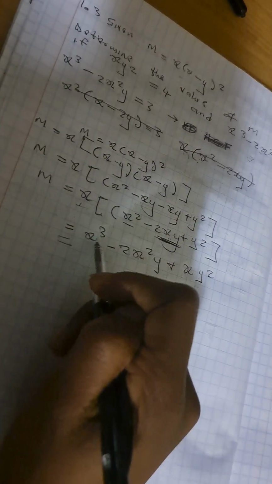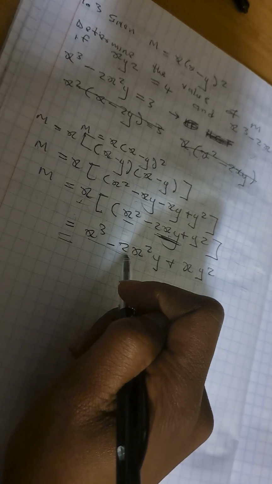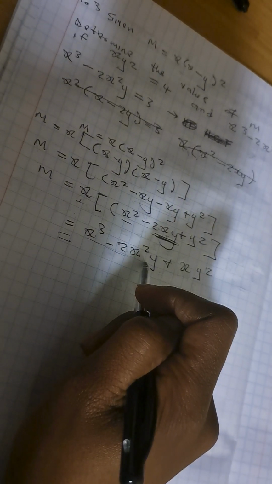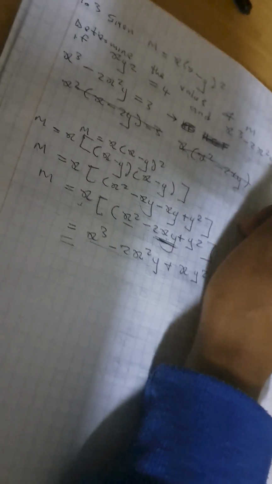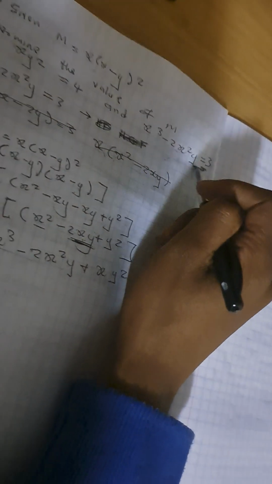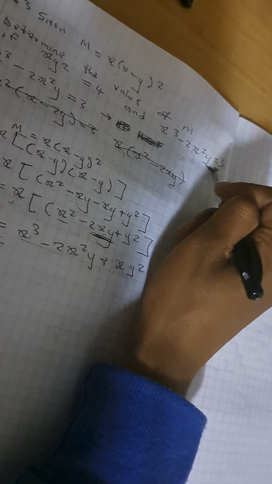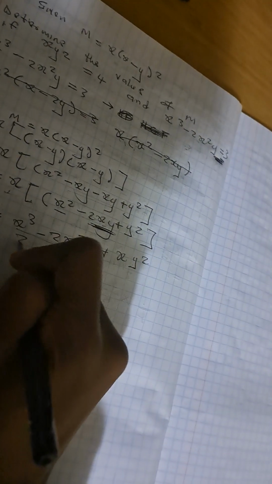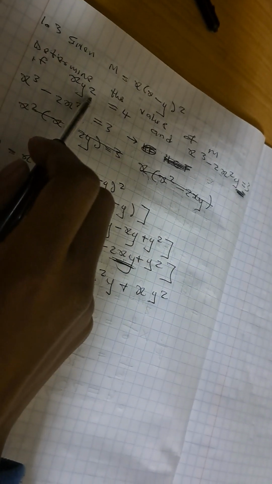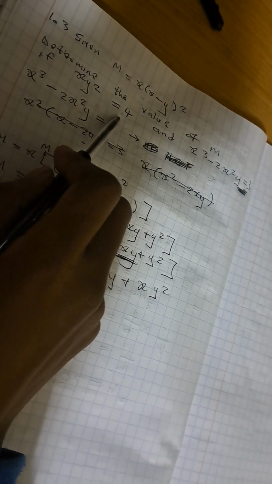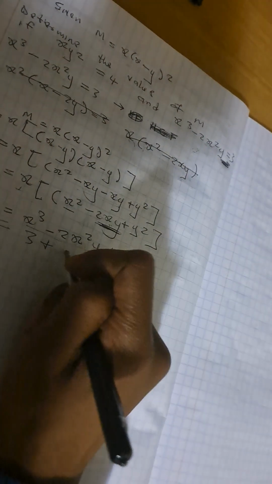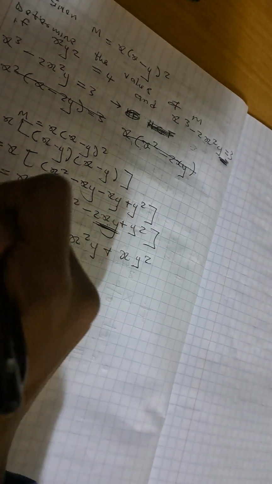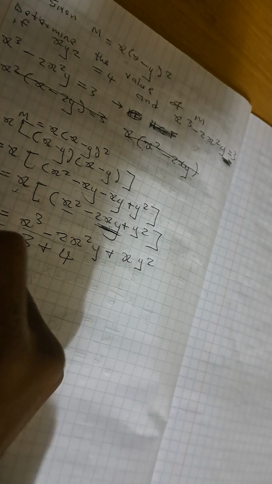Right, let's relate. What do we have here? We have x cubed minus 2x squared y. That is equal to 3, right? It's equal to 3 right there. So we put 3 plus. We also relate xy squared is equal to 4, right? So we add the 4. So basically, your m is equal to 7.